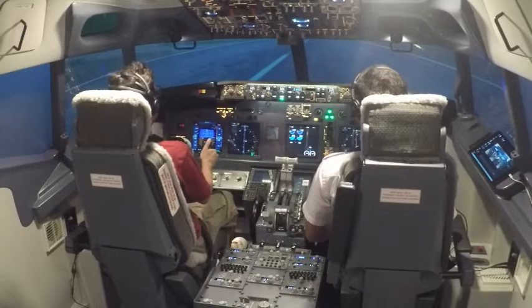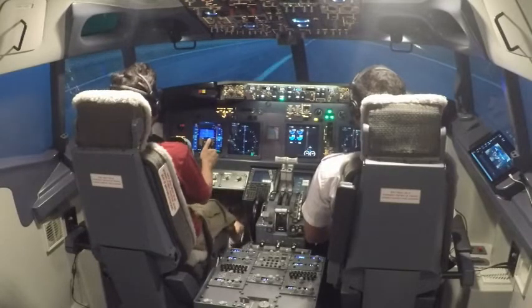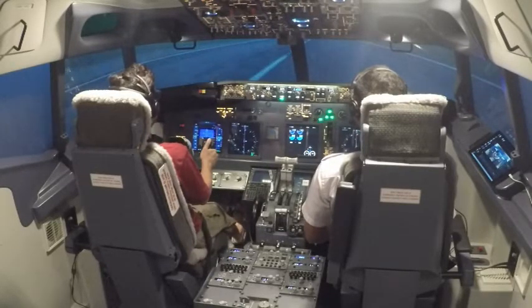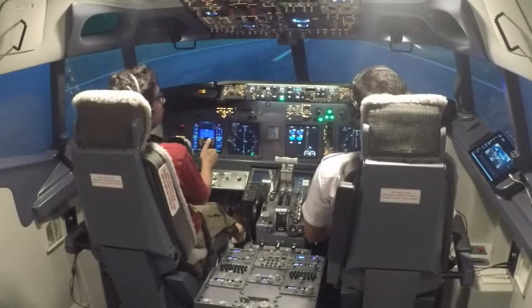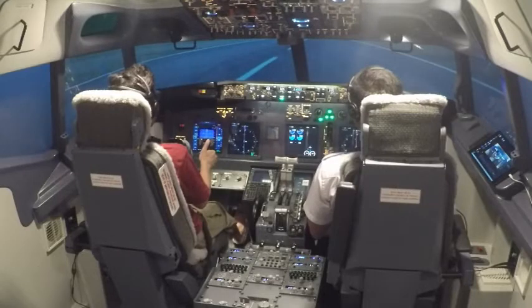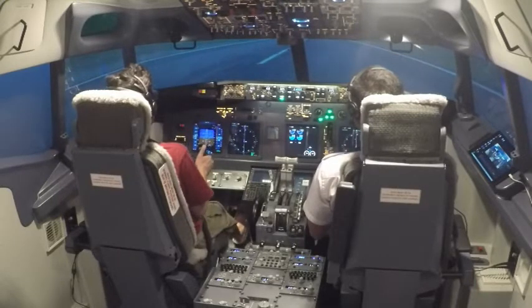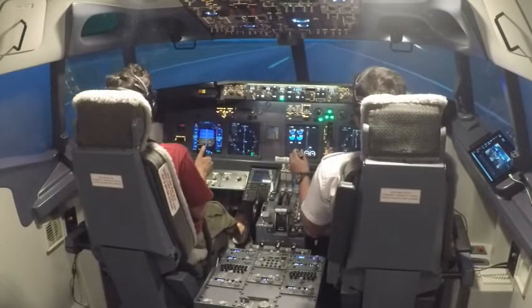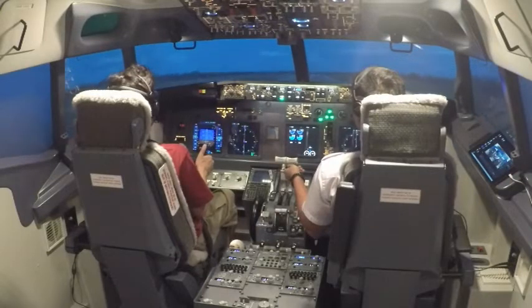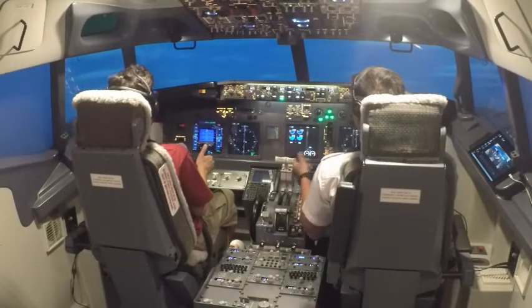When I say rotate, you're gonna rotate, okay? Okay, Captain, V1, and rotate. Pull, pull, pull. Keep pulling. Hold it there. Okay, look at the nose, look at the screen, and release it.